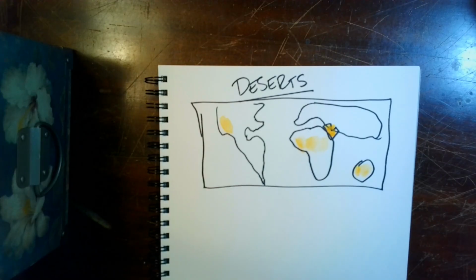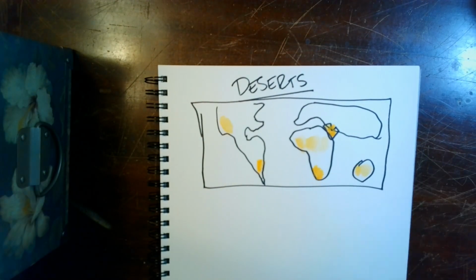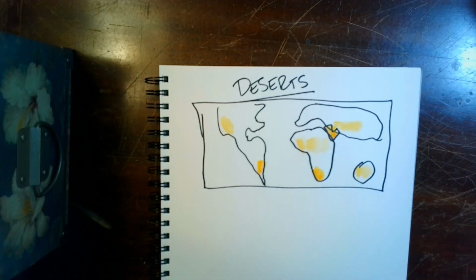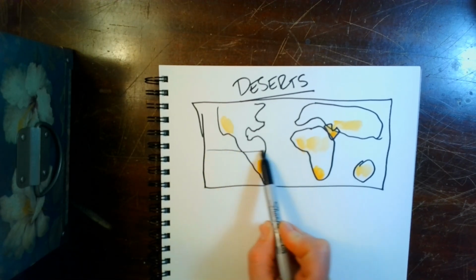Most major deserts are located around 30 degrees north or 30 degrees south latitude due to global circulation patterns, and we will talk more about the Coriolis effect in a later lecture.